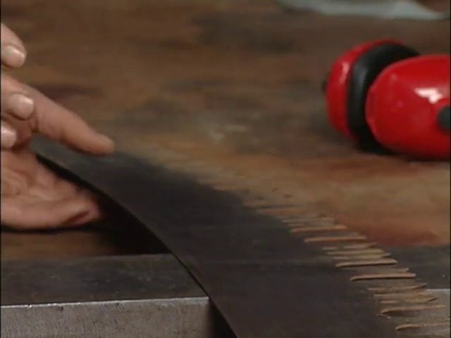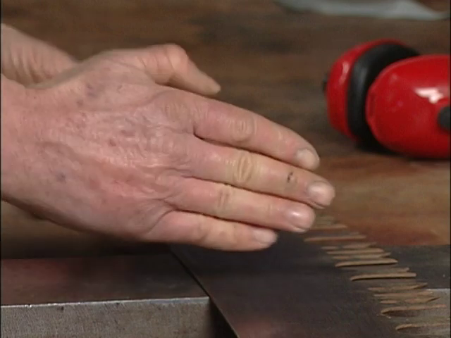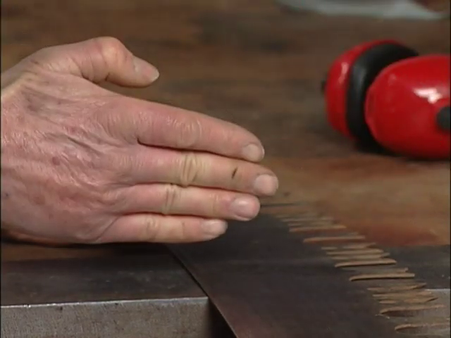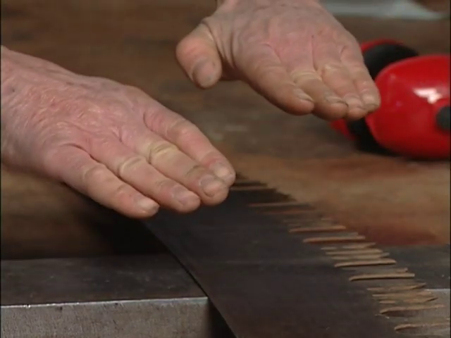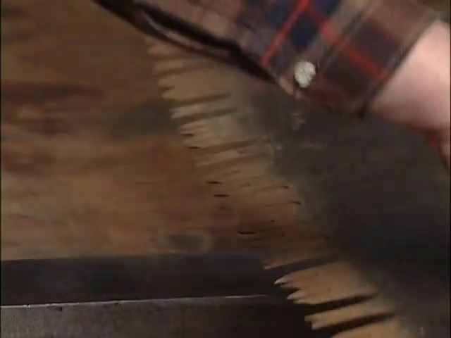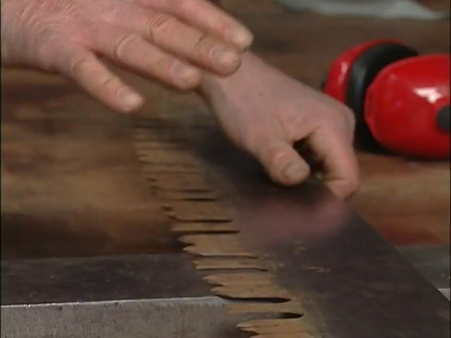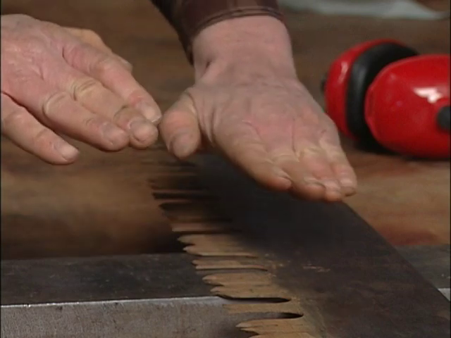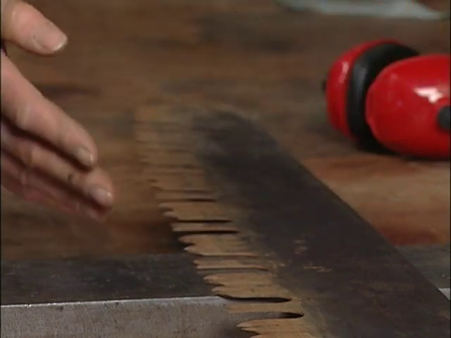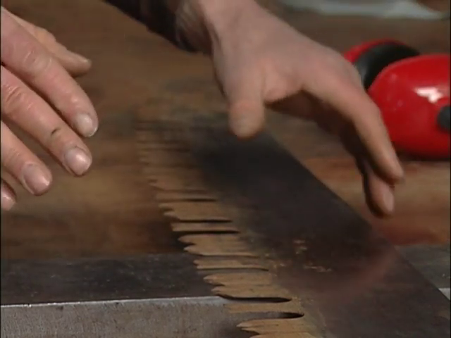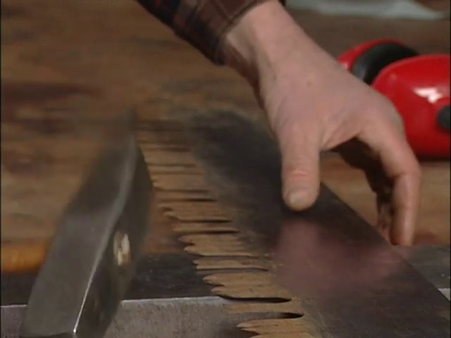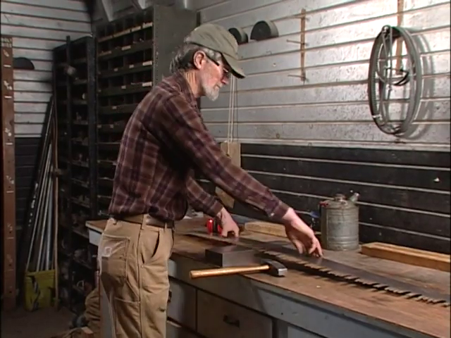The upshot is, if you have a kink here and you hammer it in this direction, you will also tend to put a bit of a dish in the saw. So you have to turn the saw over and hammer that dish out, and you end up having to work back and forth. It's a much more difficult, time-consuming process than using a cross peen hammer.